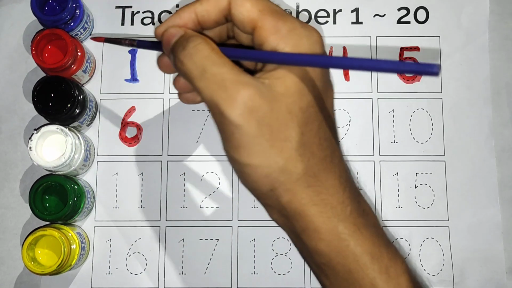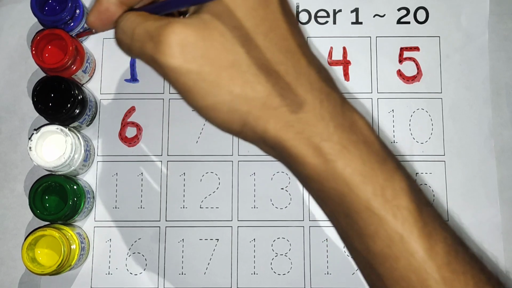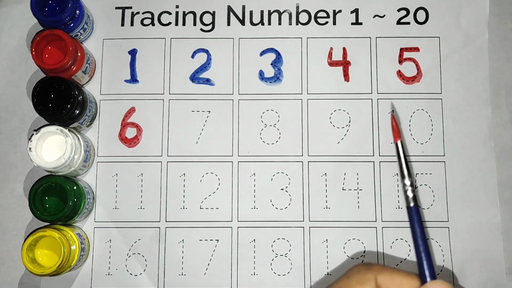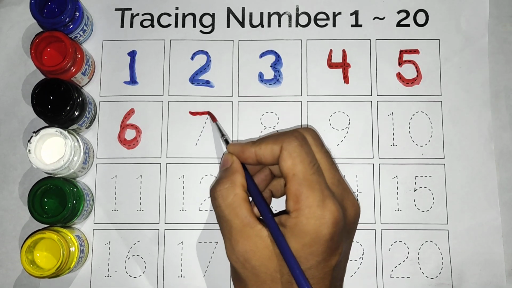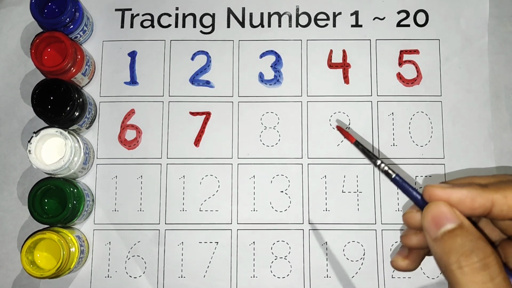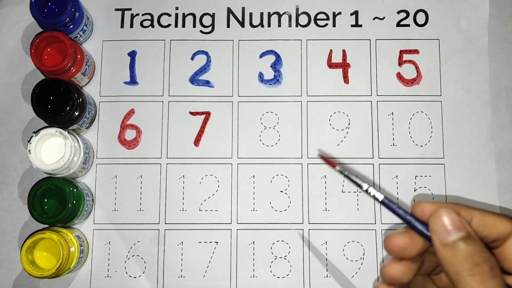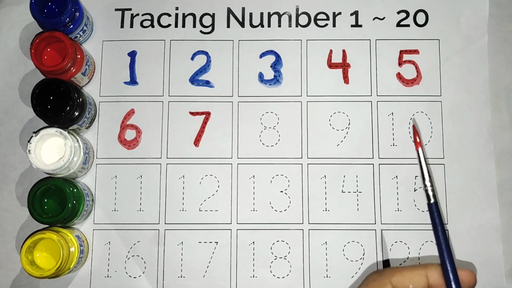And now we draw the number 7. S-E-V-E-N, 7. Kids, now we're using black color and drawing 8.